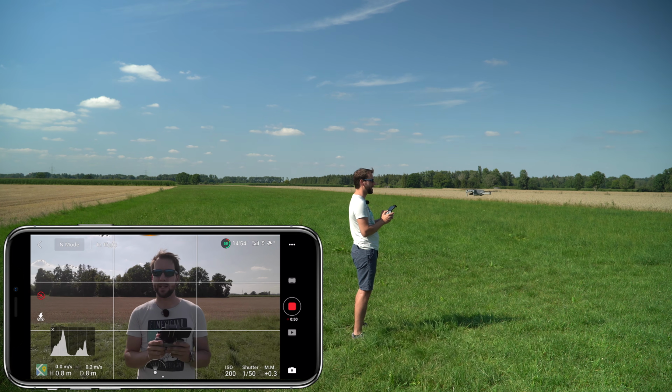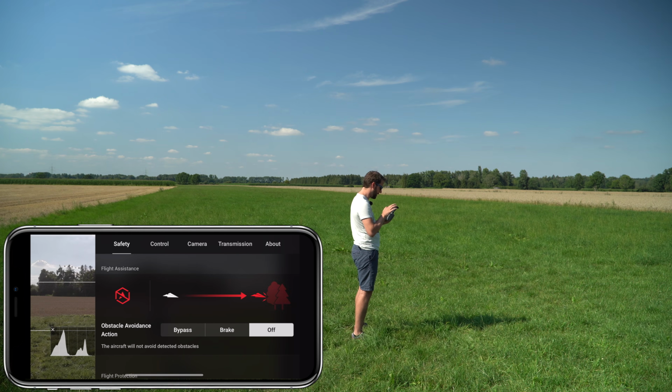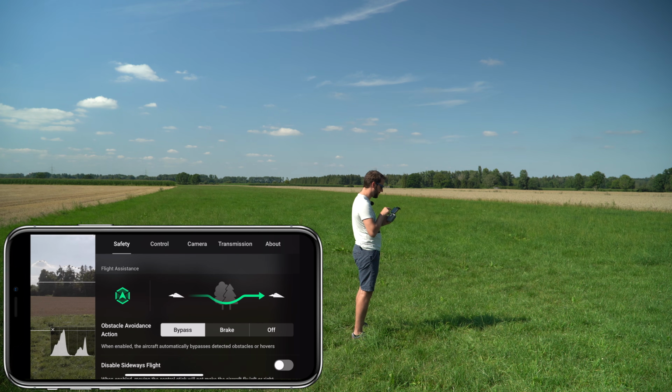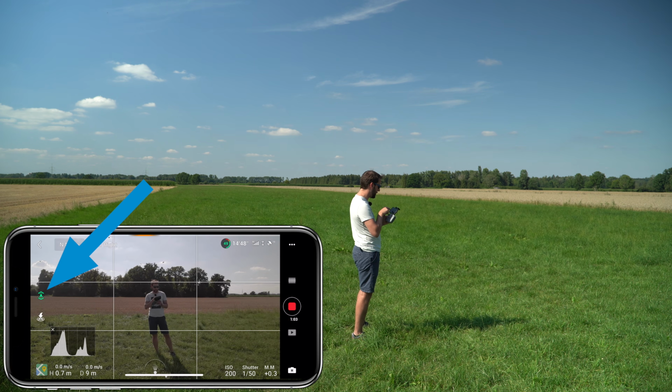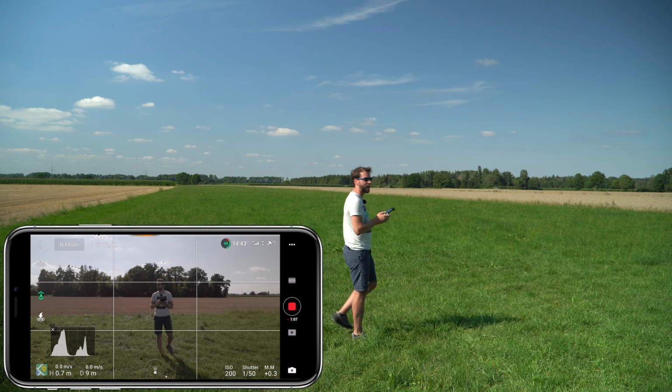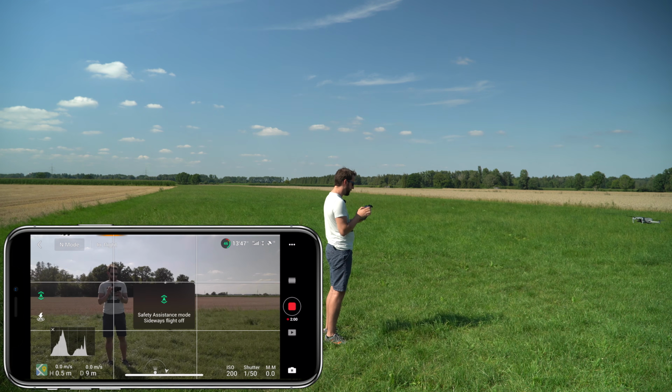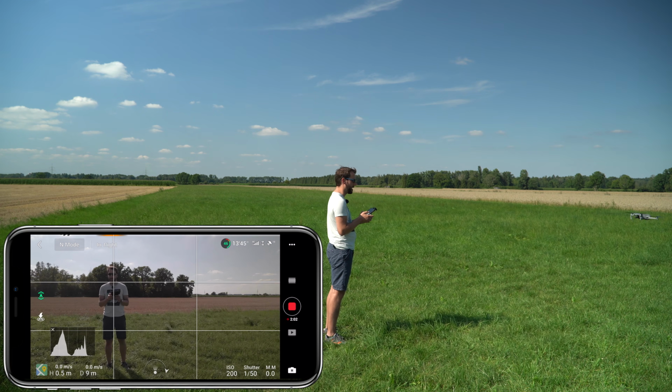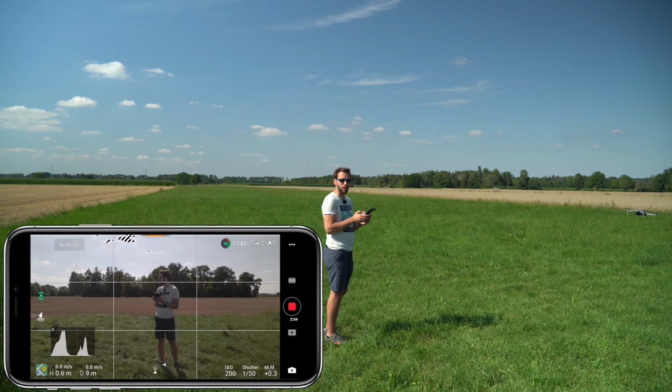So it will beep as it hits the obstacle. So let's try bypass with the side, and I'm gonna disable sideways flight. That's the same thing as this icon here, with the arrows to the front and back. So we've got sideways flight off with bypass. The drone will still go around me, watch.